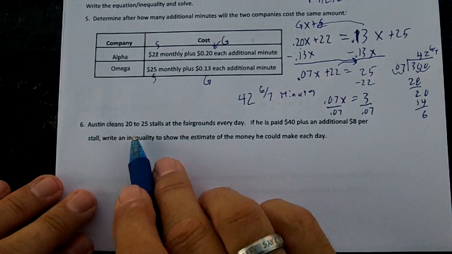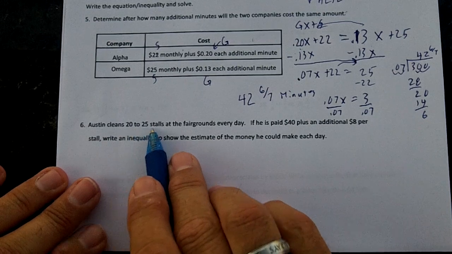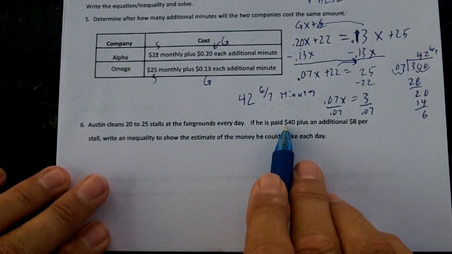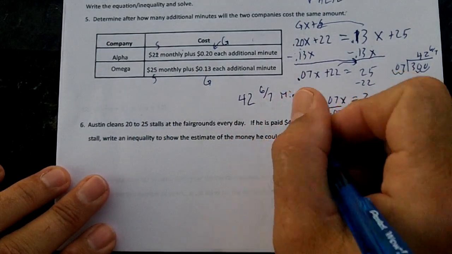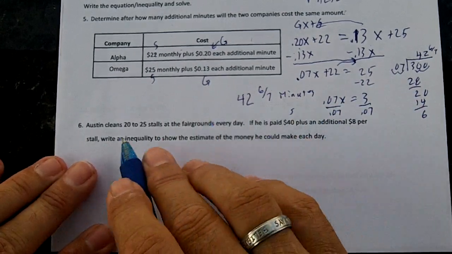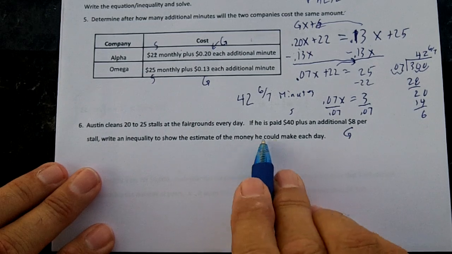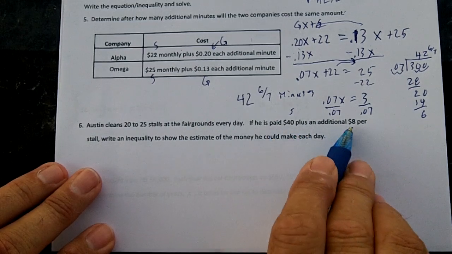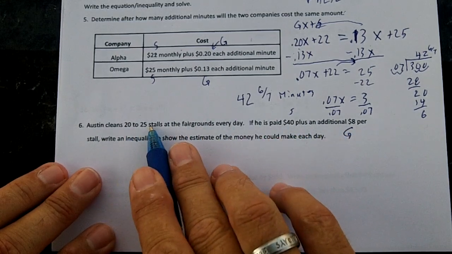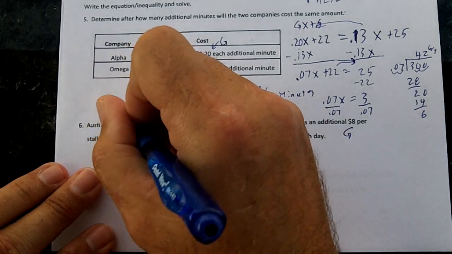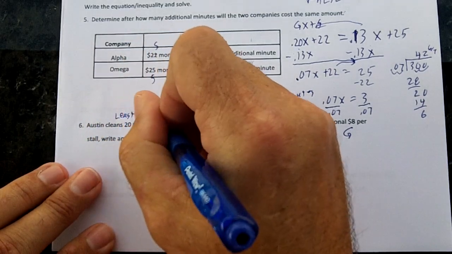And let's go ahead and do number 6. Austin cleans 20 to 25 stalls at the fairground every day. He's paid $40, that's his starting amount, plus an additional $8 per stall, that's his growing amount. Write an inequality to estimate the money he can make in a day. So he's going to clean between 20 and 25 stalls, right? This will be the least amount he can make. This will be the most amount he can make.